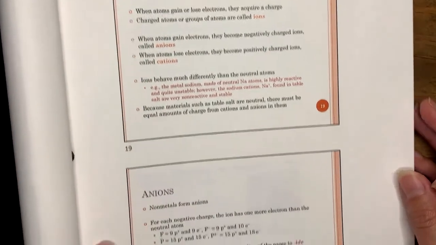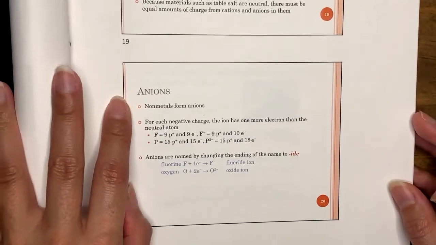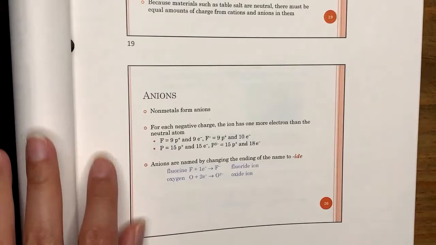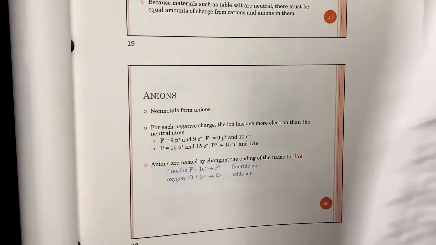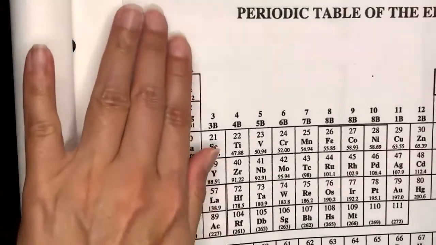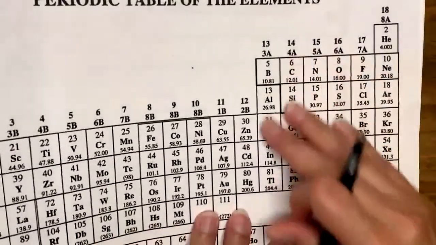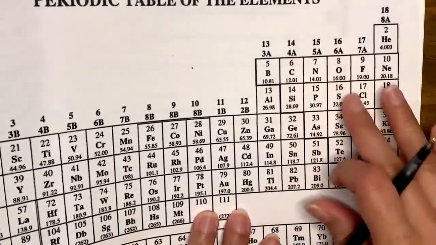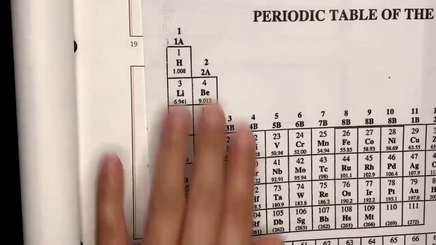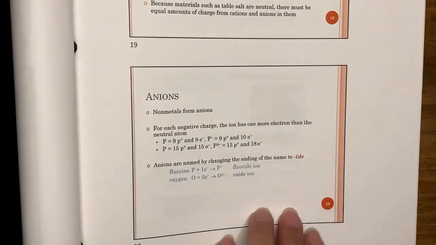So basically, usually the anions are formed from nonmetals on the nonmetal side of the periodic table. When you look at the periodic table, you have the nonmetal side, and on this side here, this is your metal side. All these guys over here like to form anions. All these guys over here like to form cations. Positive charge here, negative charge there.